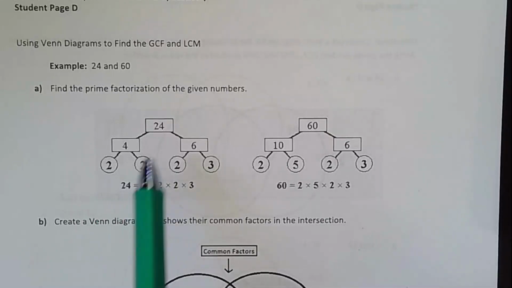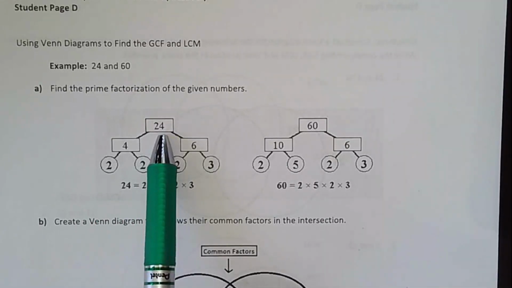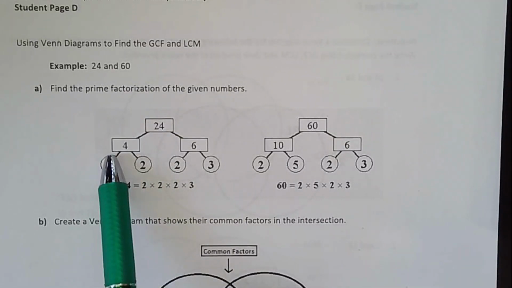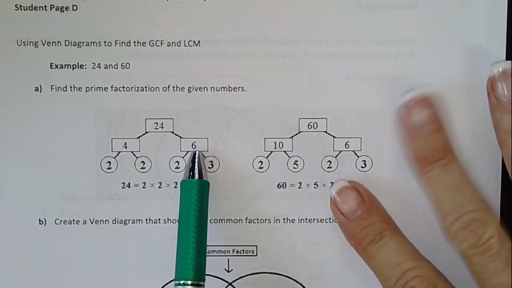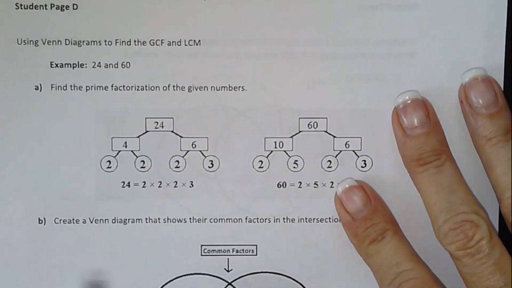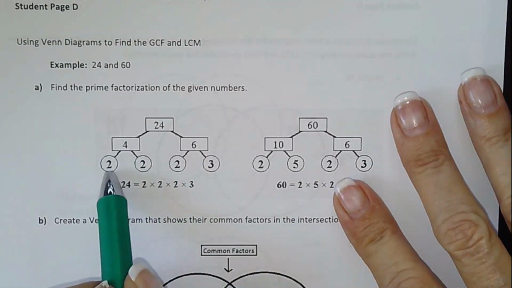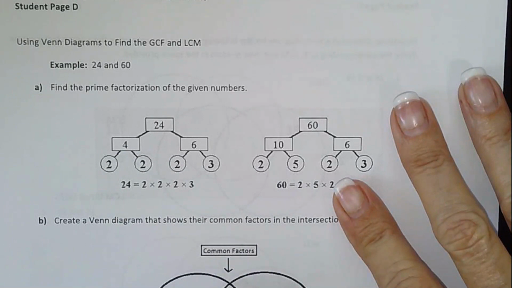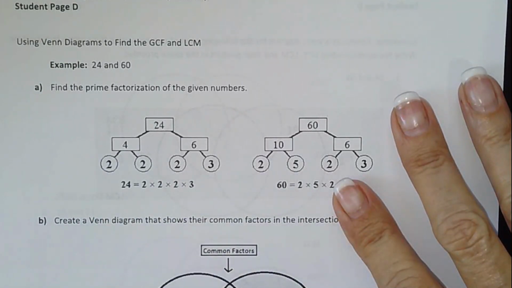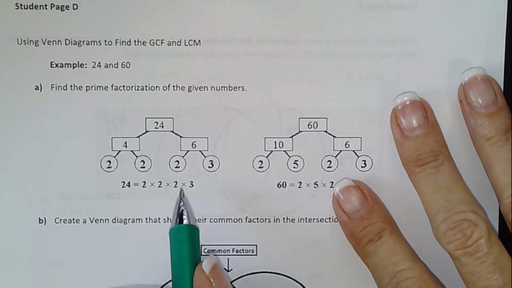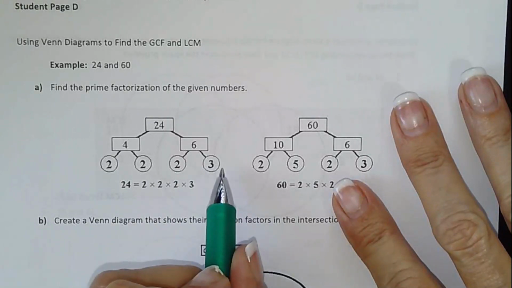So I pick any two numbers and multiply to give me 24. So I started with 4 and 6. Neither of these is prime. They both have numbers other than 1 in themselves that go into it. So I break it down again. 4 turns into 2 times 2. Now both of those are prime, so notice I circled them. 6 breaks down into 2 and 3. Both of those are prime, so I circled them.